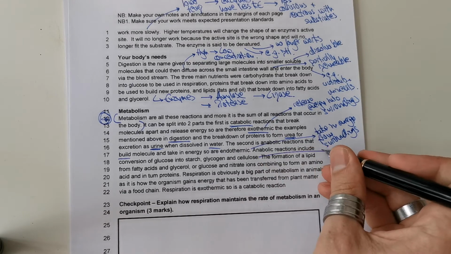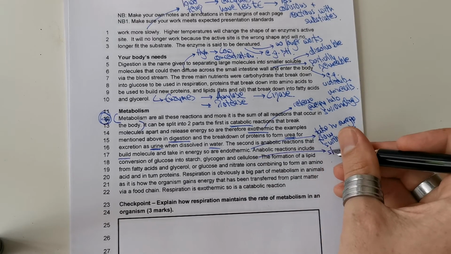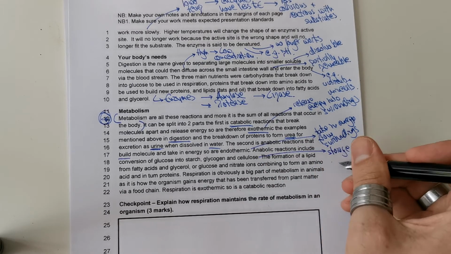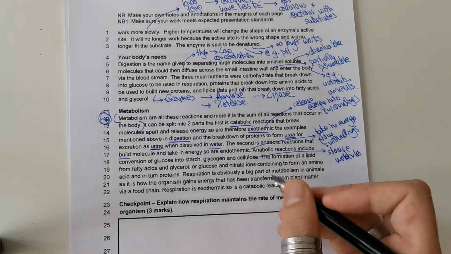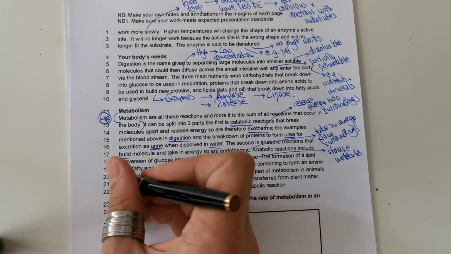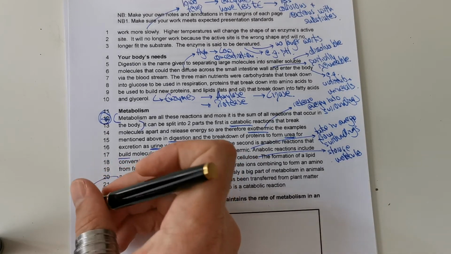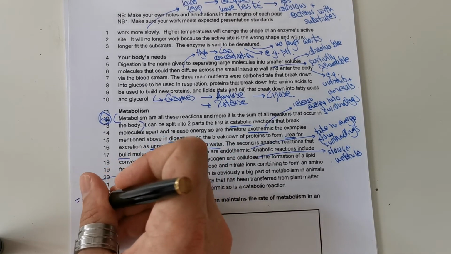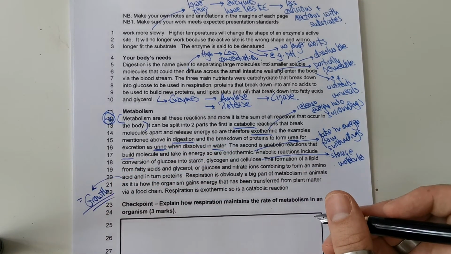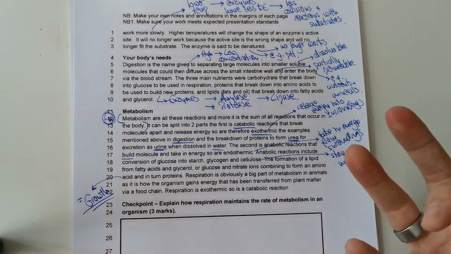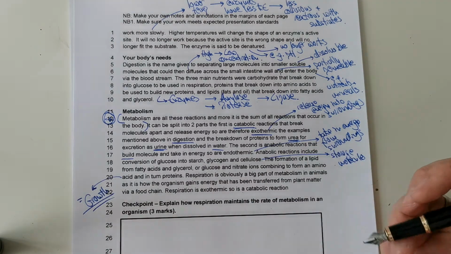Those are all storage molecules. Or turning glucose and nitrate ions into amino acids and then into proteins. If you're making amino acids, growth, the reactions that carry out and allow growth to occur.